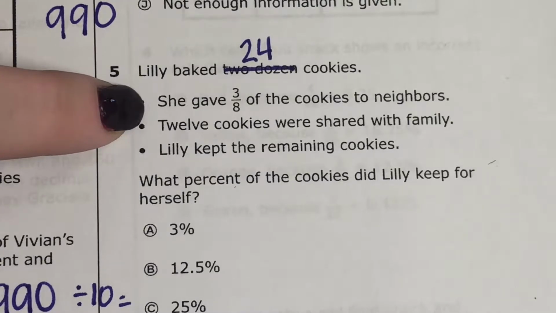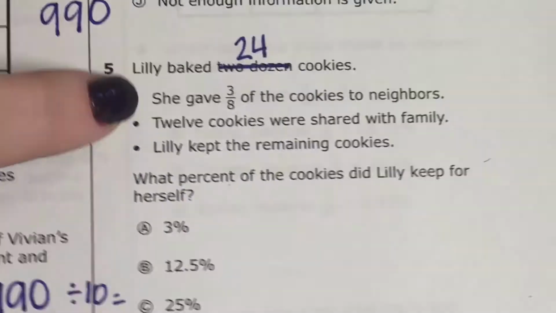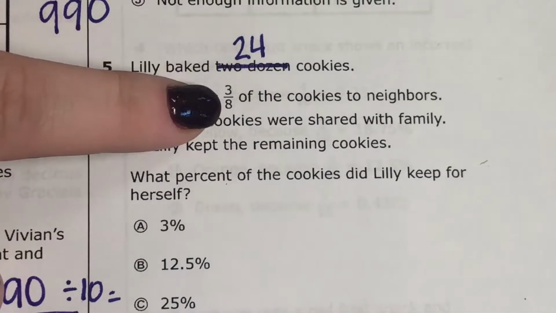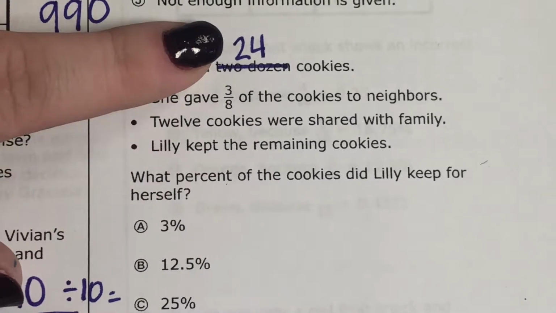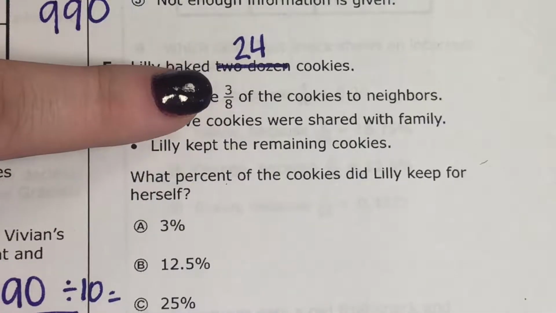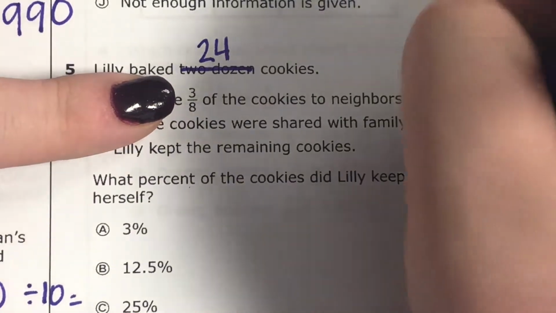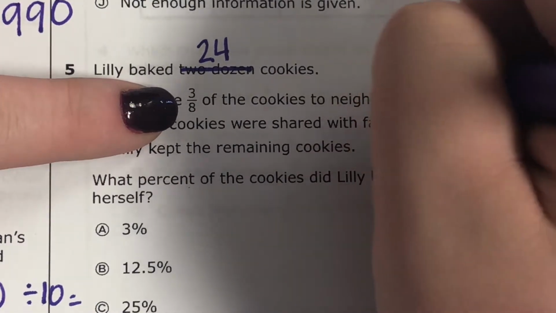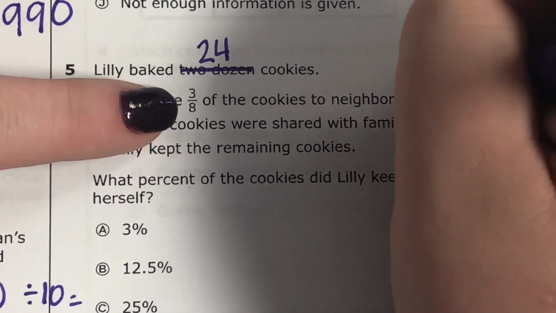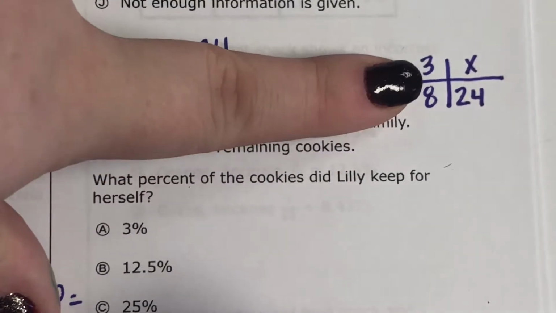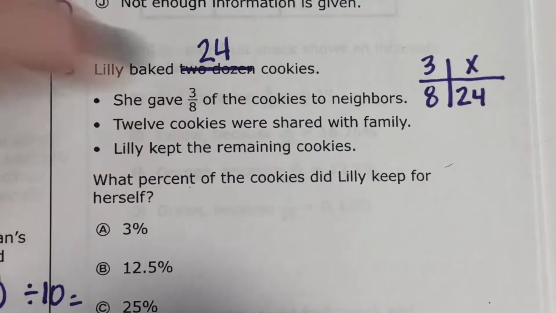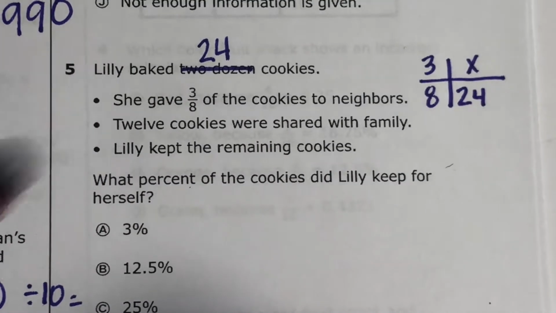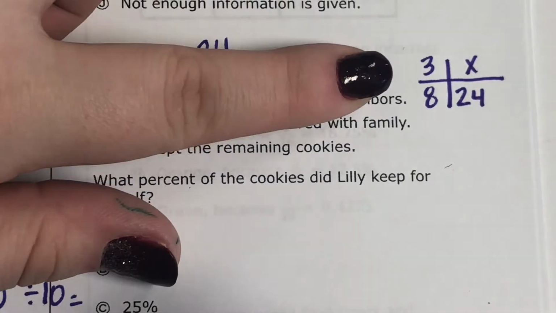She gave 3/8 of the cookies to her neighbors. So we can figure out what is 3/8 of 24. We can either turn this into a decimal and multiply by 24, or we can set it up with a proportion. So either way you worked this, it would be right. And we could do 3/8 out of 24. So you could either solve this little proportion here, or you could make this a decimal and then multiply. Because we worked number 1 by turning them into decimals and multiplying, that's how I'm going to show you how to do it. But this way would work also.